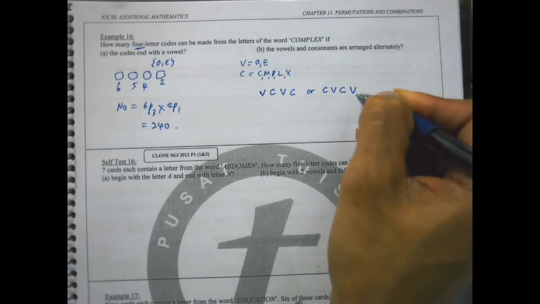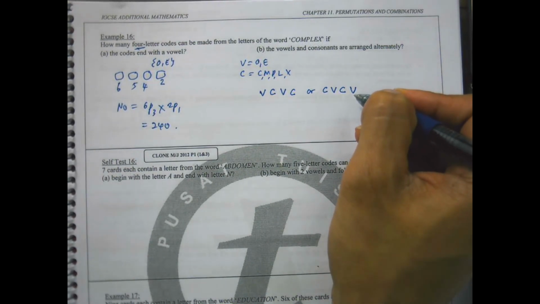In this case, I must have exactly 2 vowels and exactly 2 consonants. Otherwise, you cannot arrange alternately. Right? You can have 3 vowels and 1 consonant, or 3 consonants and 1 vowel, but not alternately. True or not? Even if it's an even number, you must have an equal number of consonants and vowels, right?